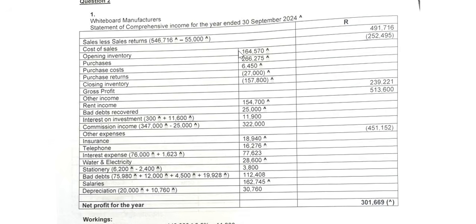Cost of sales is calculated by saying opening inventory plus purchases plus the purchase costs less the purchase returns less the closing inventory. This purchase cost was carriage inwards, right? They're calling it now purchase costs. That there gives you the cost of sales in a periodic inventory system.